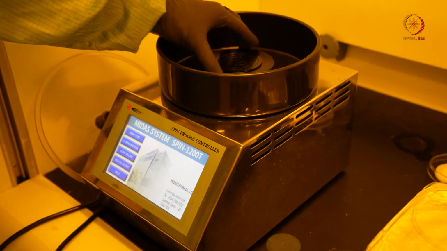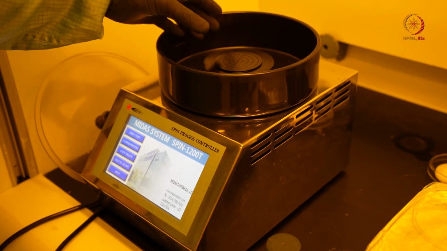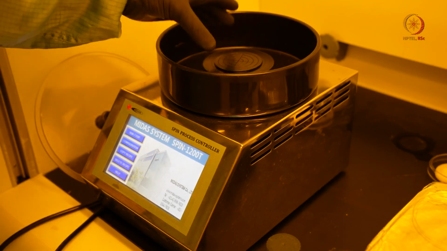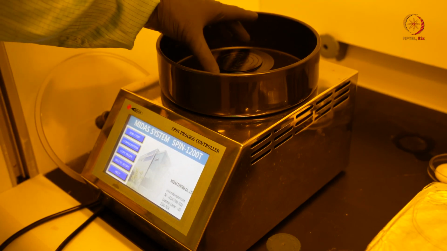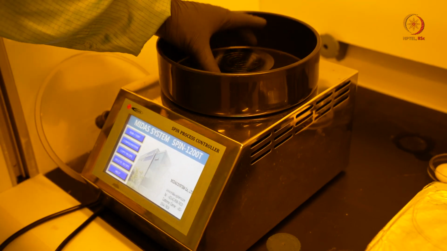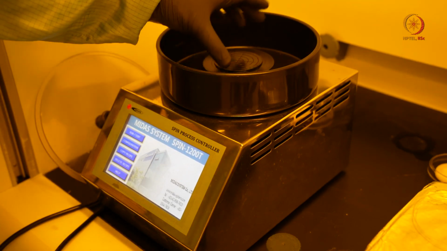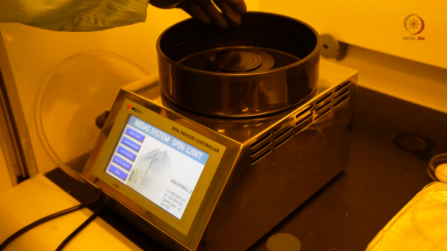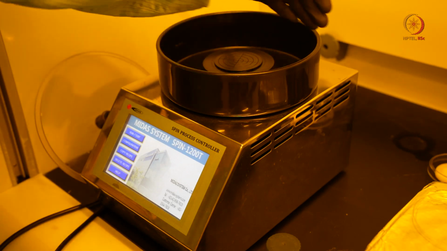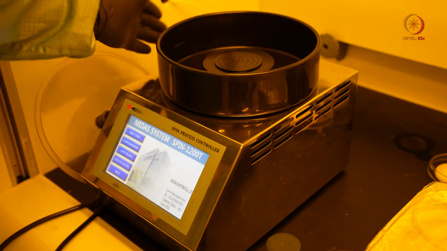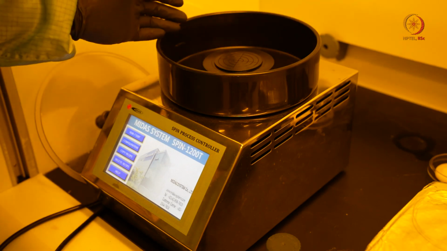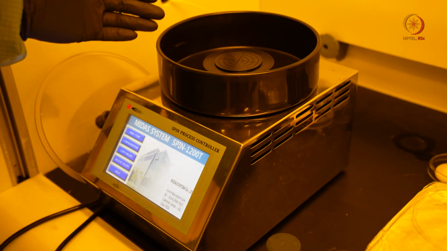Since we are going to rotate the wafer at very high RPM, like 3000 RPM, we need to make sure the wafer stays there. So that's why we use vacuum suction to make sure the sample stays on the chuck. Now first we will cover the inside of the spin coater so that spillage of the photoresist will be minimal. So we will see after that. I am going to cover it.